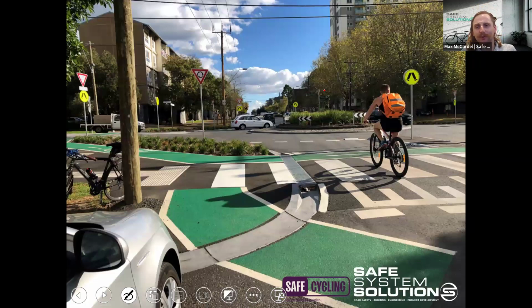We actually happened to complete an evaluation for this project. So we did some surveys and crash data and analysis and things like that. And one of the things that we were really interested in was how many people are actually using the protected bicycle lane versus just continuing to use the circulating area as is.